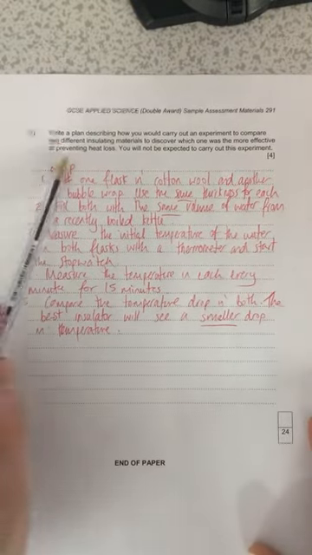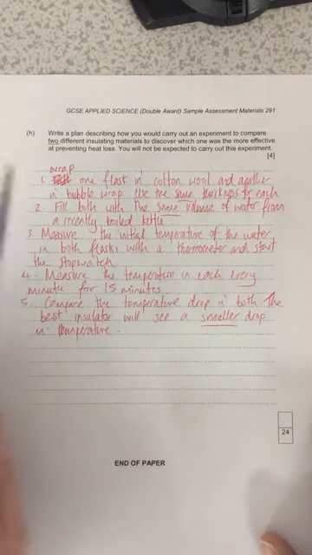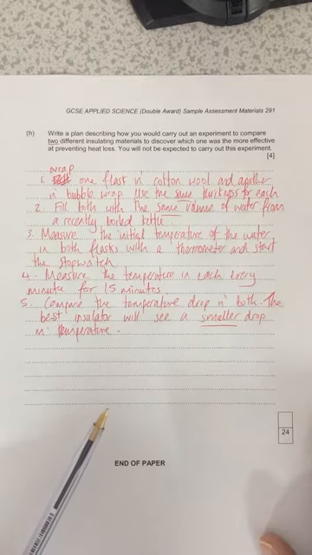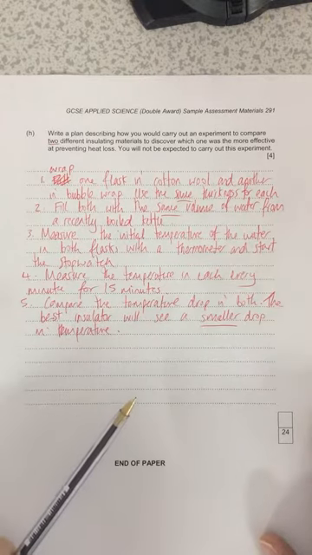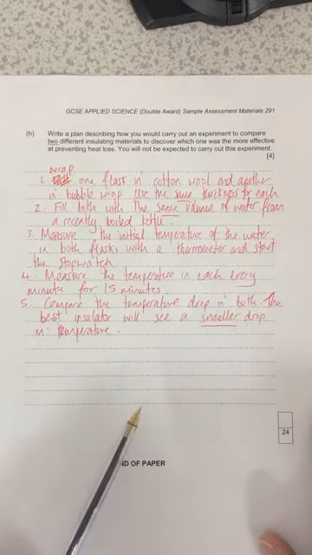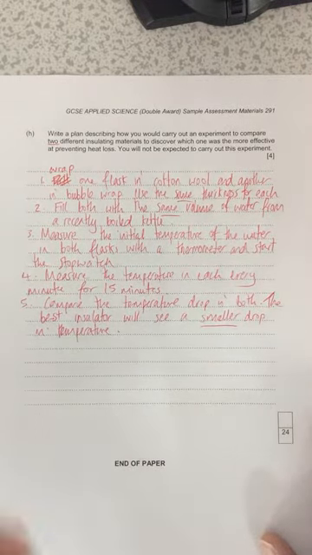Finally, here it asks us to write a plan describing how you would carry out an experiment to compare two different insulating materials to discover which one was more effective at preventing the heat loss. So we're not going to carry out this experiment, they just want us to plan it. So I'm going to copy the method we just saw. You make sure it's very similar.